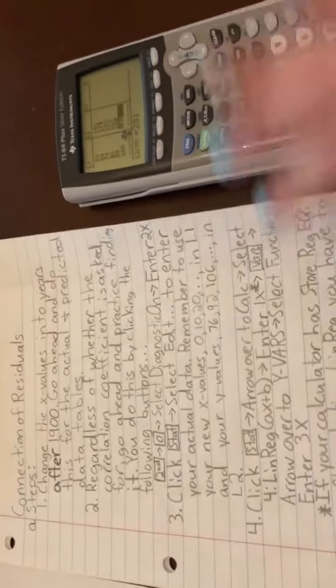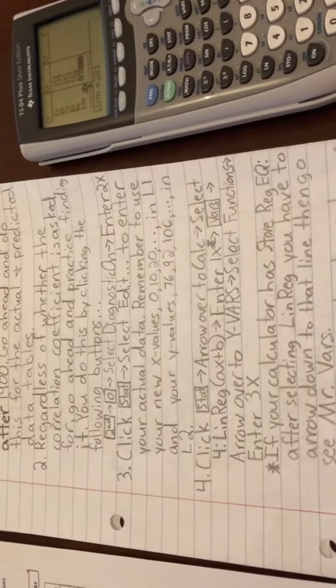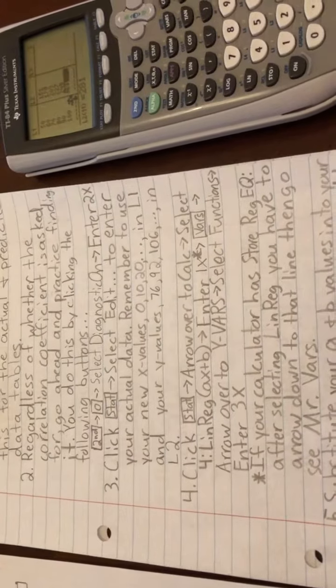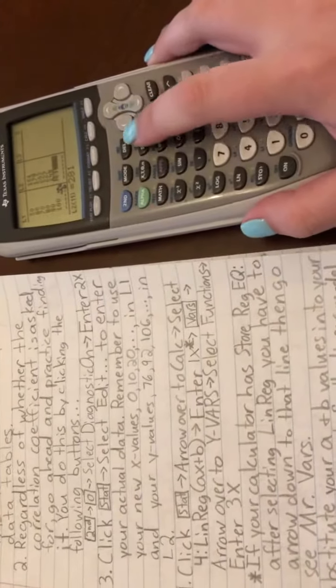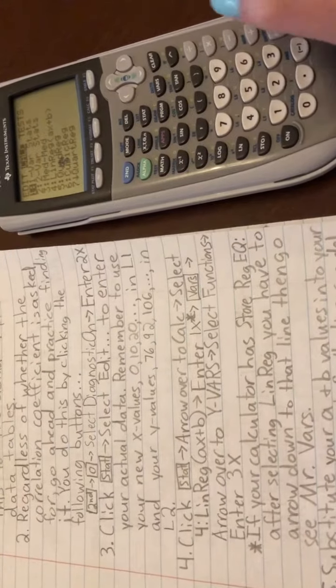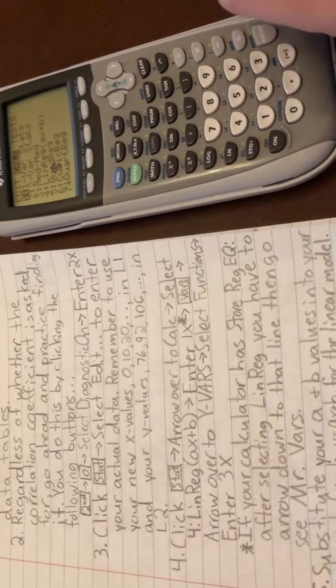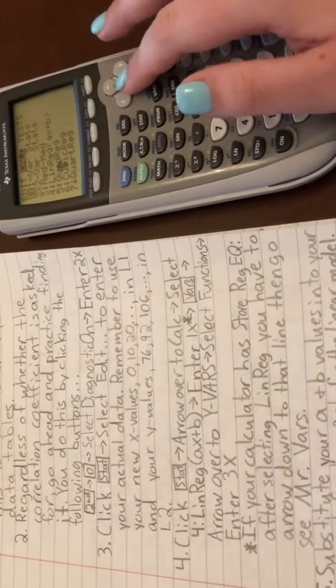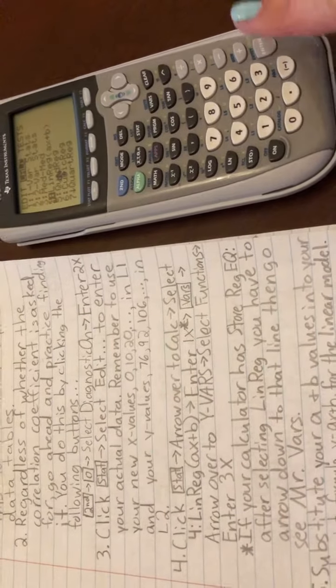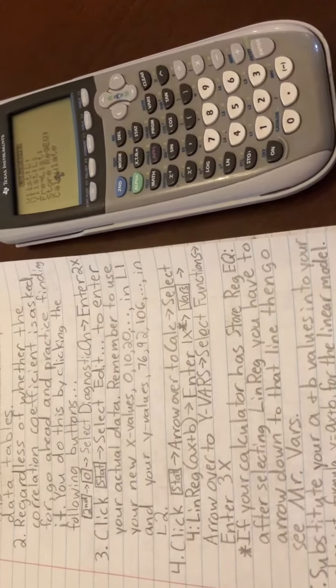So once we have our data in, we're going to go on to step 4. So we're going to click Stat again. We're going to arrow over to Calc because we're going to calculate something. And we're going to select number 4. Number 4 is the linear regression. We're going to hit enter once.